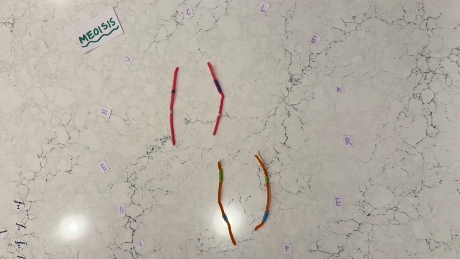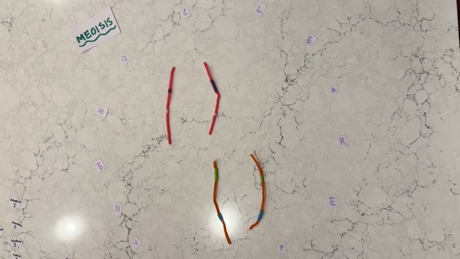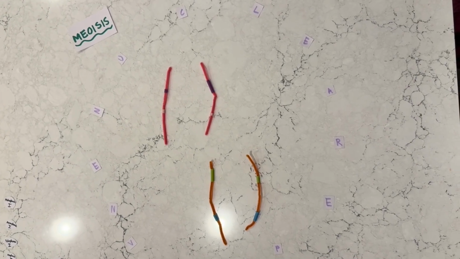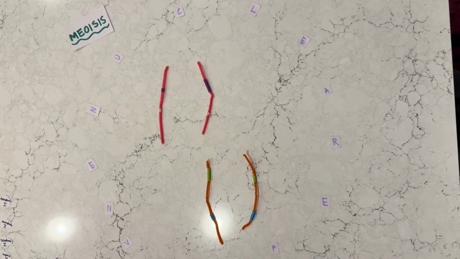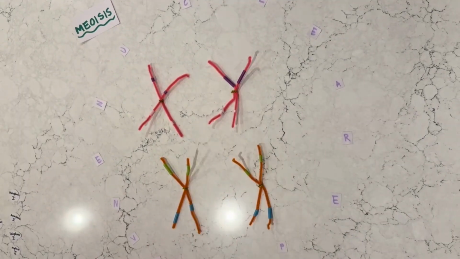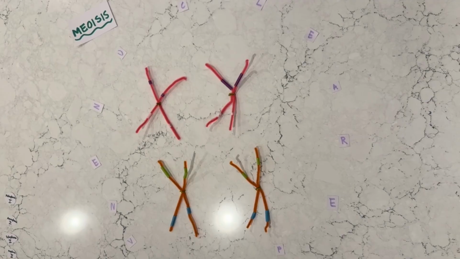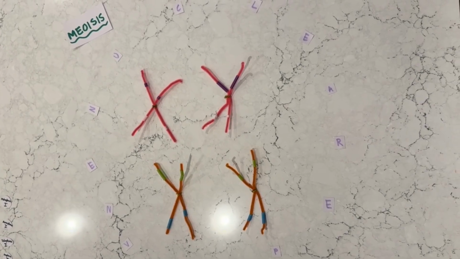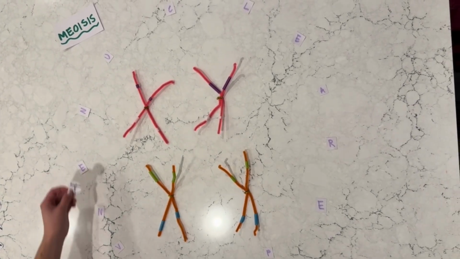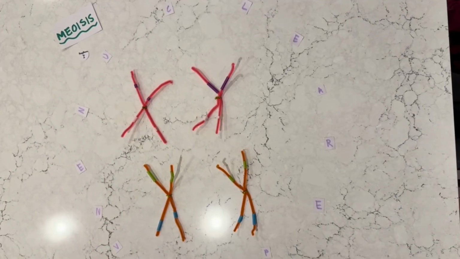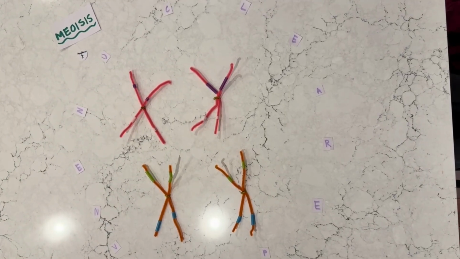The starting point of meiosis is identical to mitosis, which is interphase 1. In interphase, identical sister chromatid copies are made. Now this is the end of interphase 1. Now each chromosome has its identical sister chromatid copy. Now we will begin prophase 1. In prophase 1, the nuclear membrane begins to disappear.